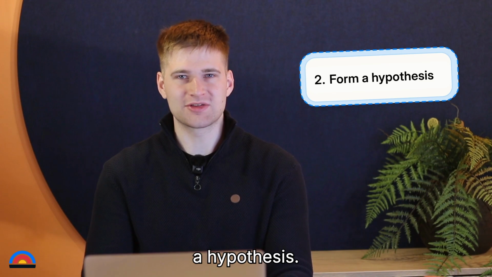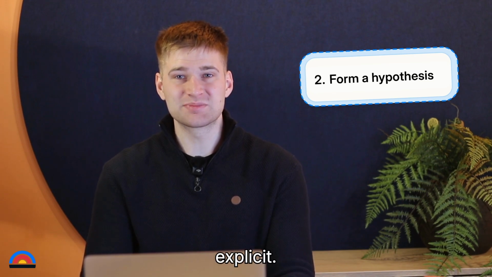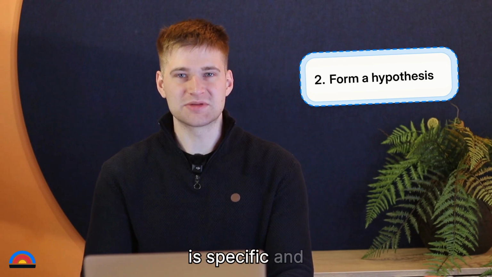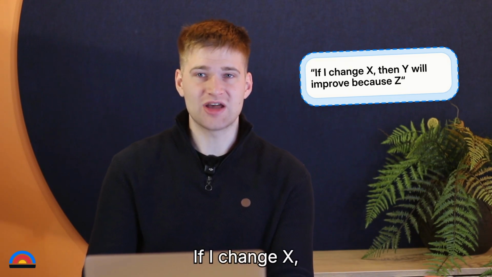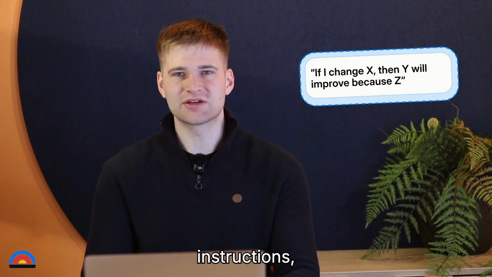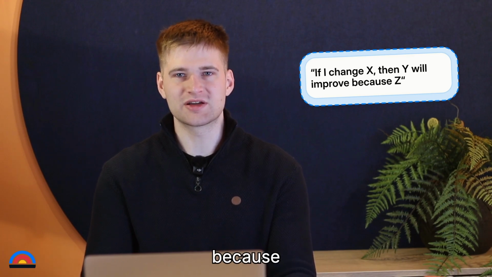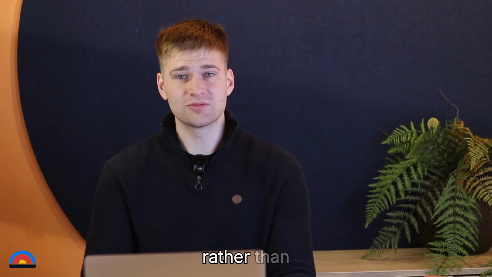Step 2 is forming a hypothesis. Next, make your reasoning explicit. A useful hypothesis is specific and testable. If I change X, then Y will improve because Z. For example, if I add clear grounding instructions, factual accuracy will improve because the model has less ambiguity about source material. This step ensures that changes are intentional rather than reactive.